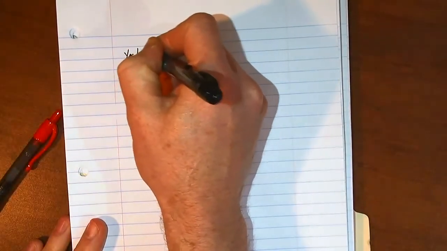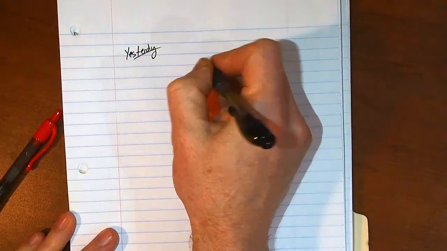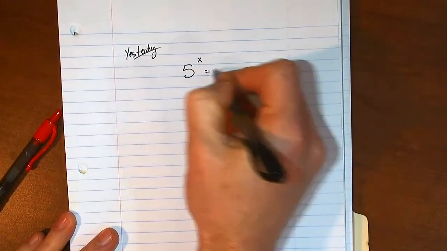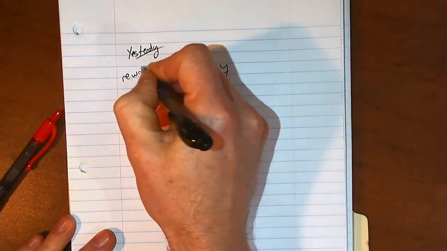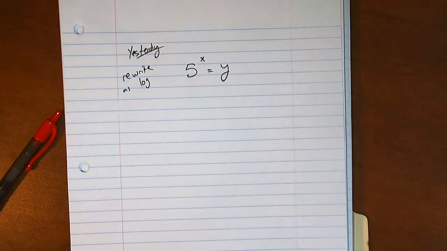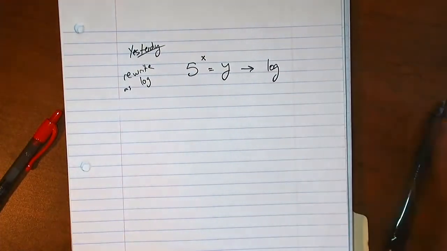So in the last video, the previous video that we watched, we did a problem that looks something like this. Say I have 5 raised to the x is equal to y, and I wanted to rewrite that as a logarithm. Okay, then what we said was that we start by writing log.